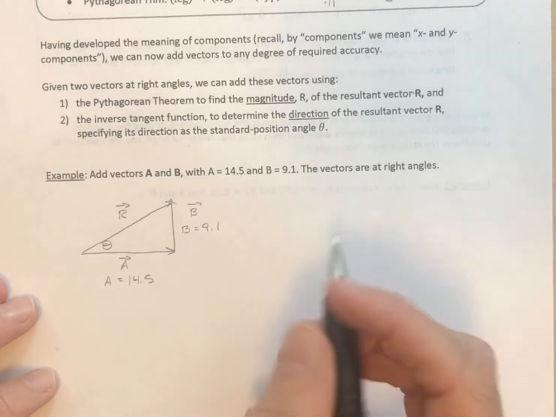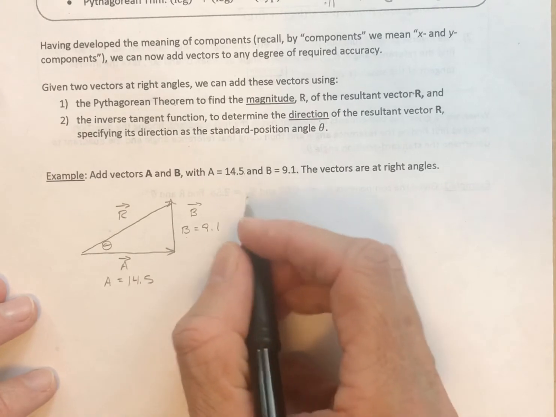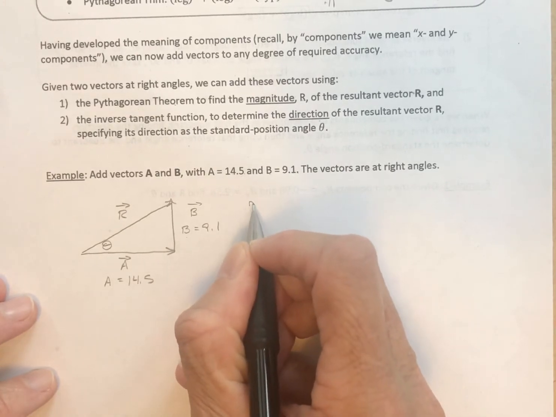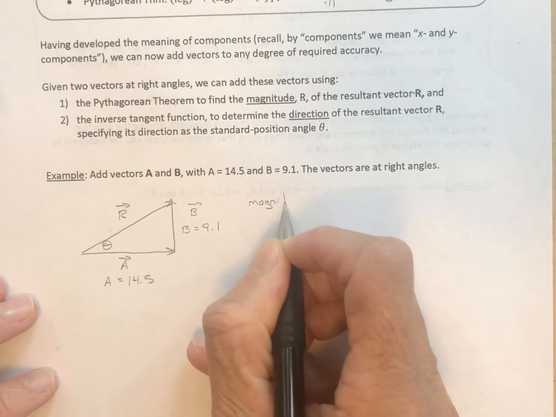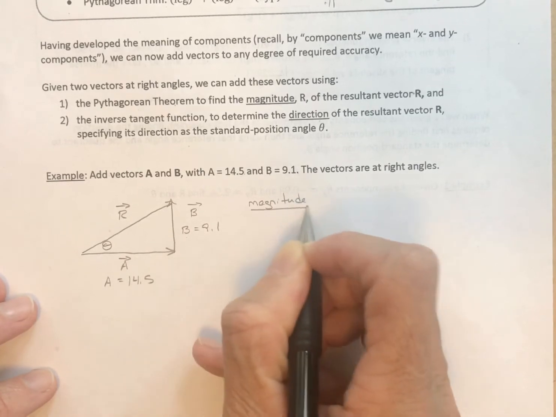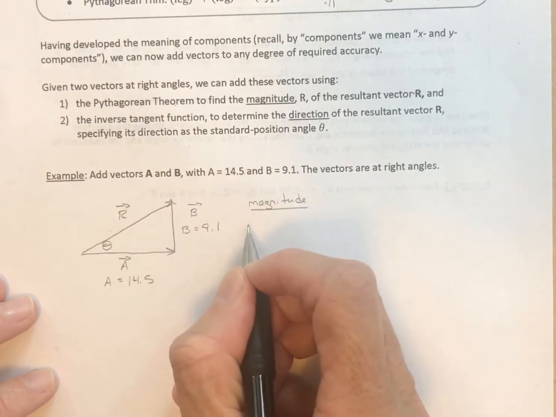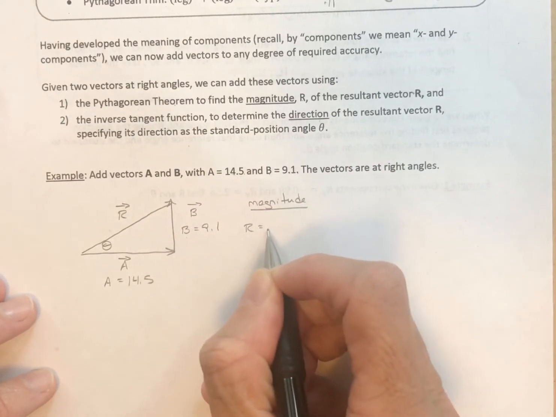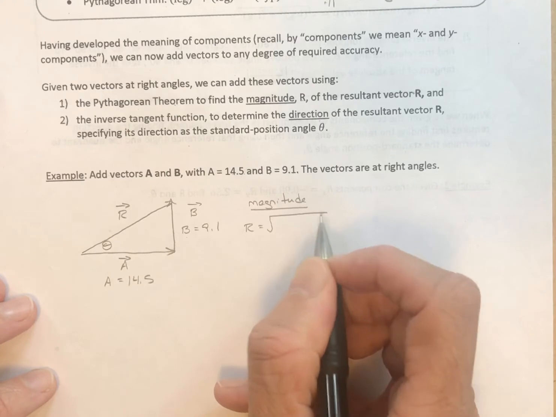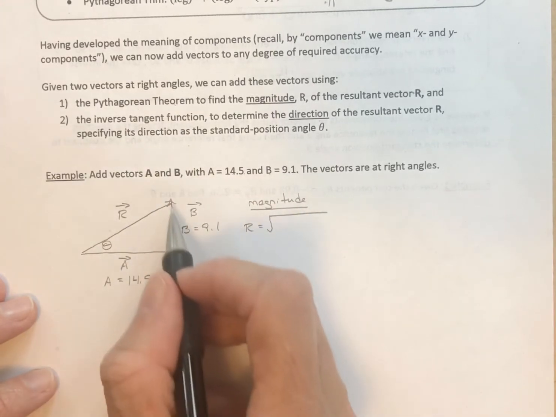Okay, so let's see here. Magnitude. We're going to use the Pythagorean Theorem. The magnitude R is equal to the square root of leg squared plus leg squared.